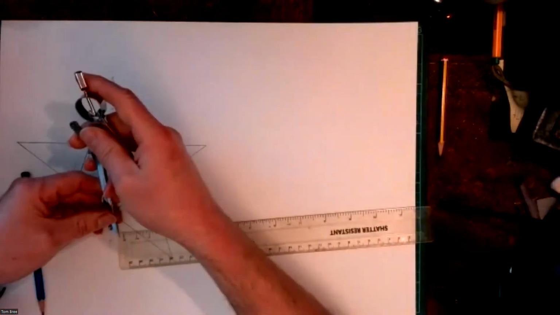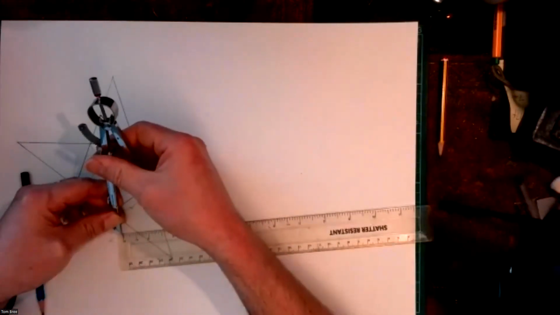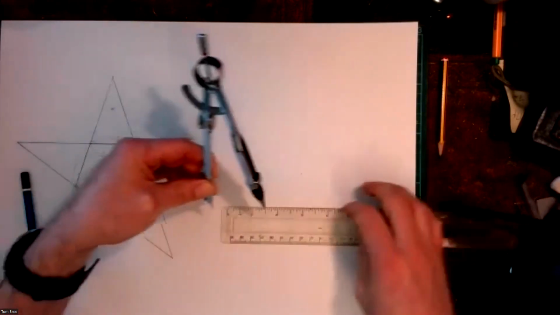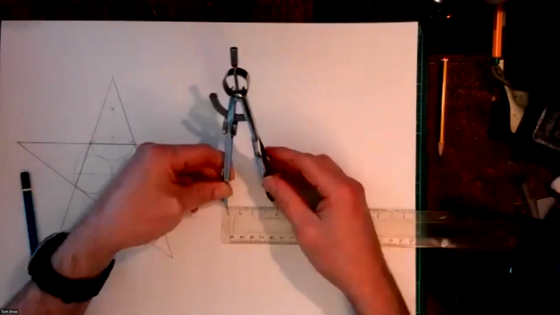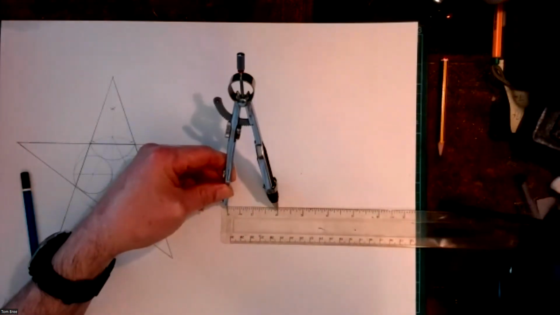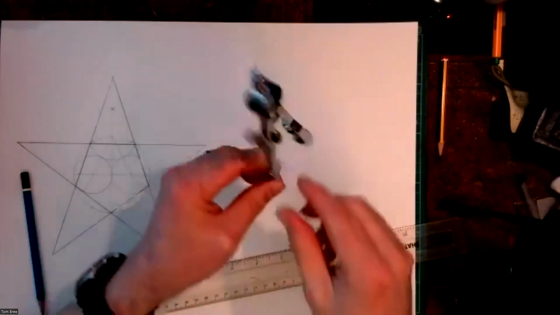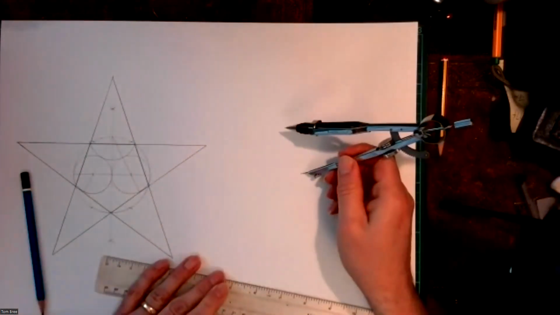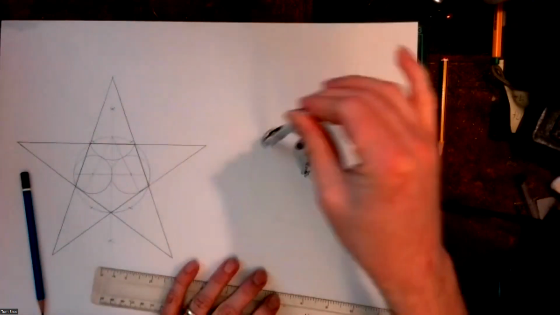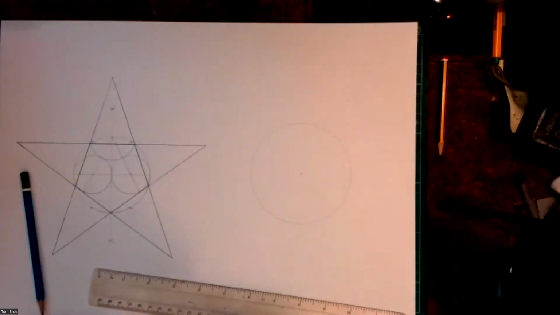Now this time, for the division of the circle, I'm going to use a 2 inch radius. So this circle is a bit bigger.